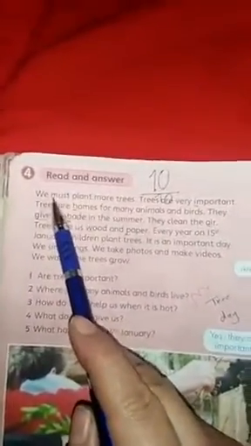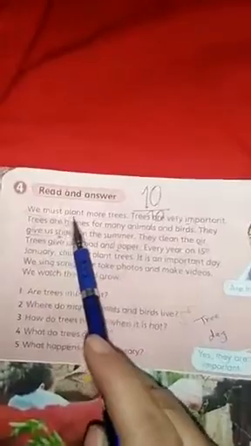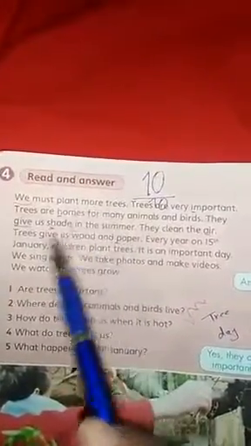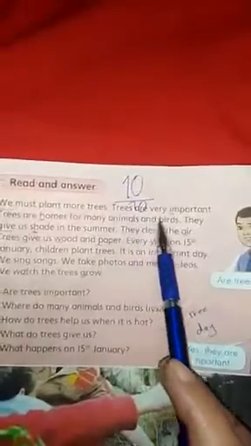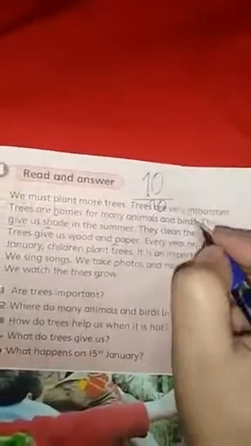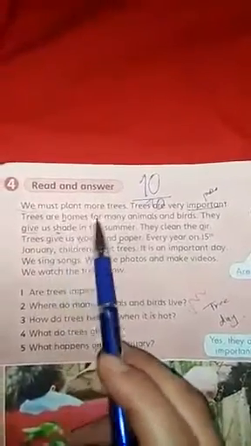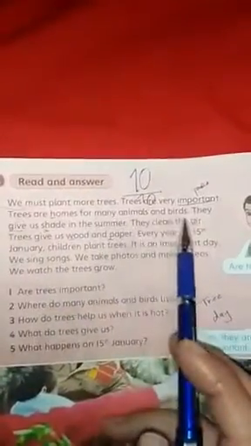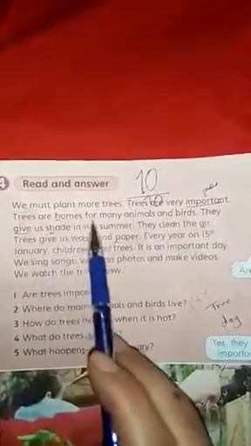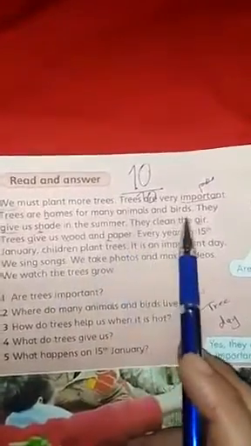They tell us that we must plant trees. We must plant more trees. Trees are very important. Why are trees very important? Because they are homes for many animals and birds.